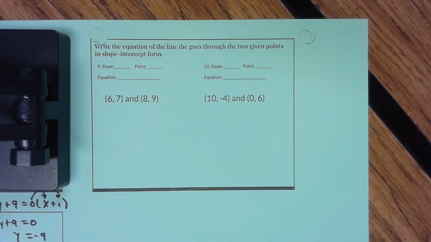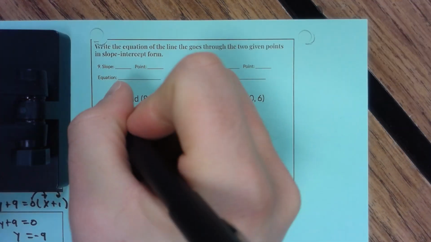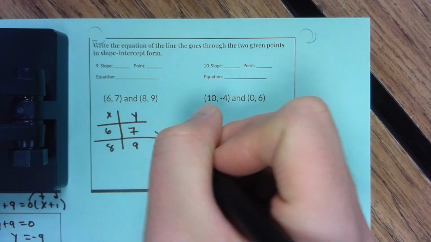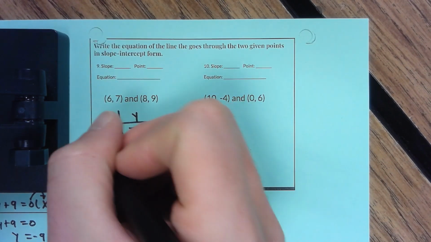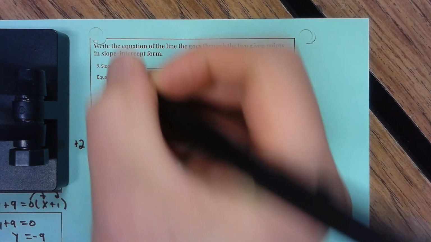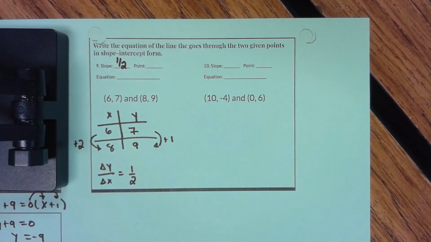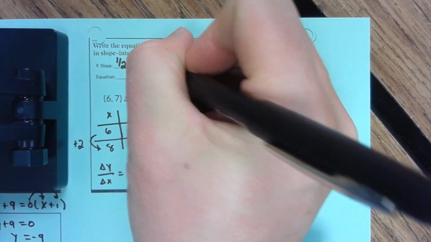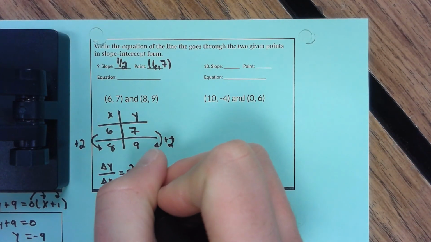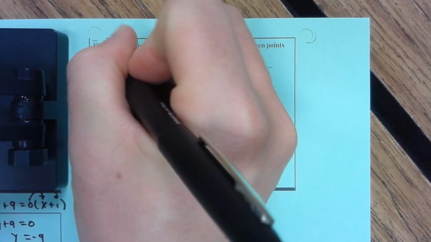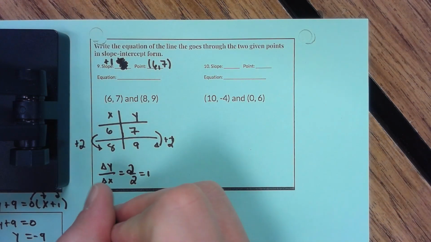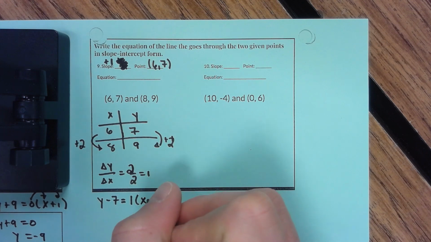Well, I'm going to start out the exact same. I know that I can take 2 points, I can find the slope and write it in point slope form. So I'm going to find my slope. I'm going to look for change in y, change in x, and that gives me my slope as 1/2. And I'm going to start off with any point again, just like what we've been doing. So let's use the 6, 7. Plus 2. 2 divided by 2 is 1. Good catch. And so I'm going to write this equation in point slope form by saying y minus 7 equals the slope of 1 times x minus 6.